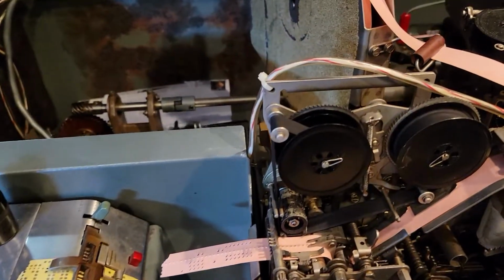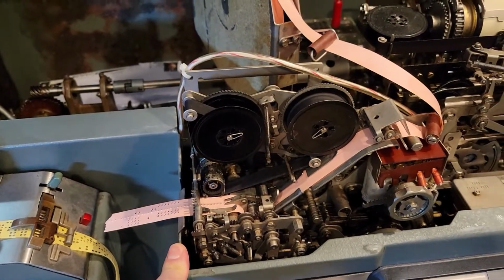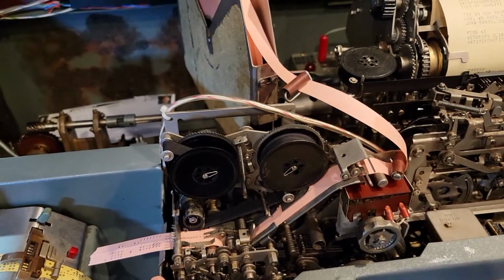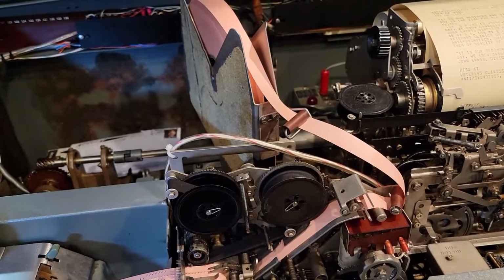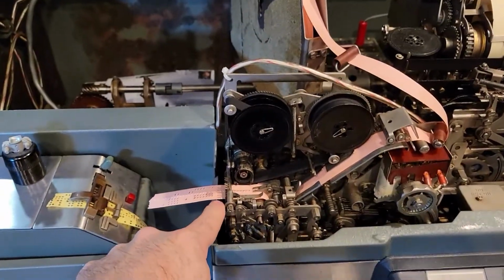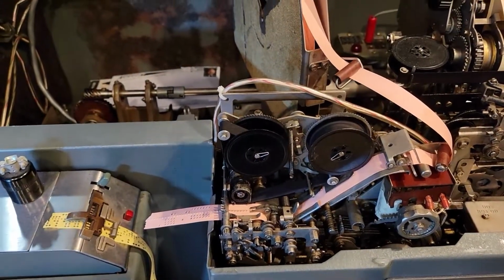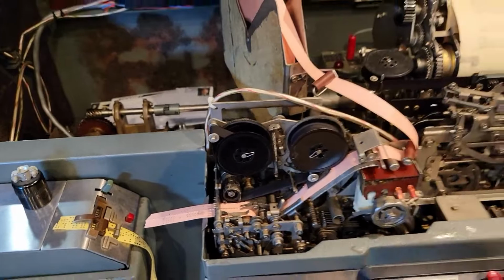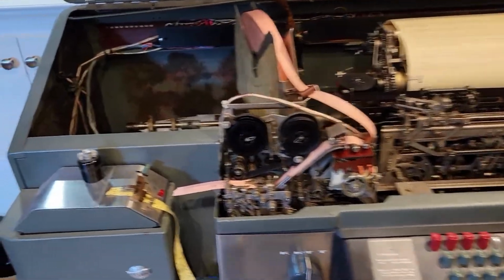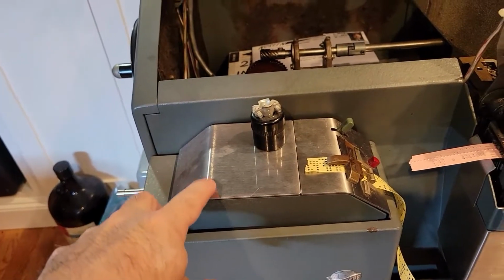So it can punch your message onto tape, or if you're receiving copy over the air or over an audio circuit, you can store the message essentially on tape. That's very useful when you need to resend the message to other stations, for example. And then this here is called the TD, or transmitter distributor.